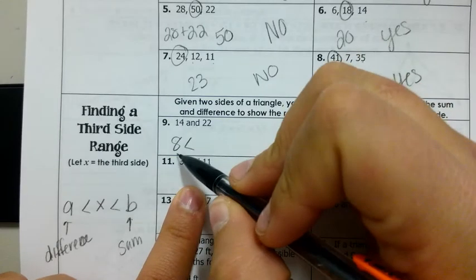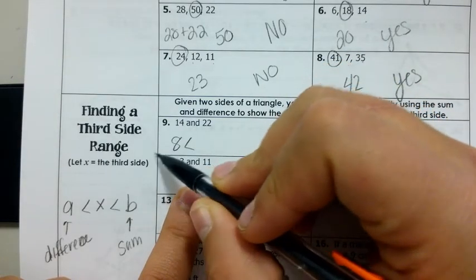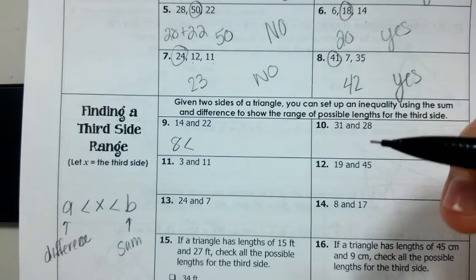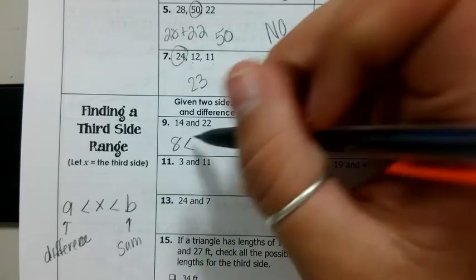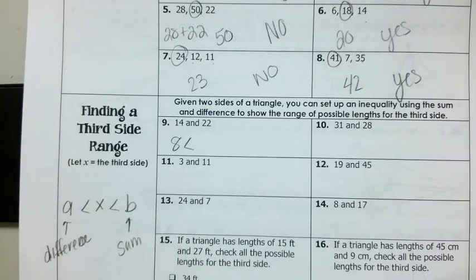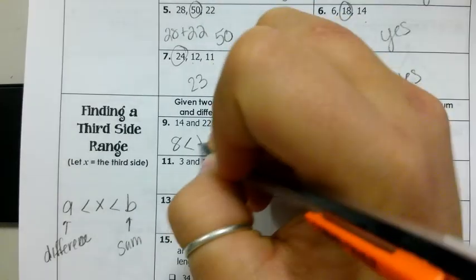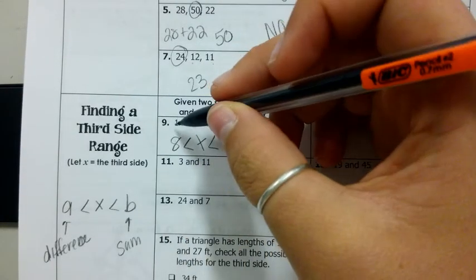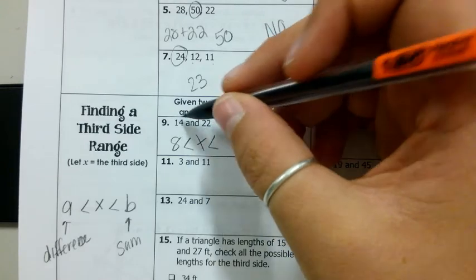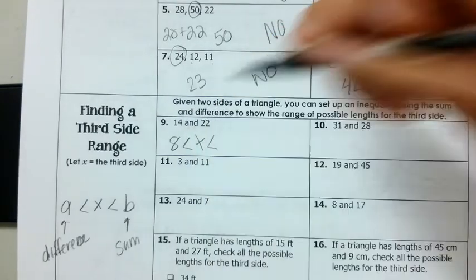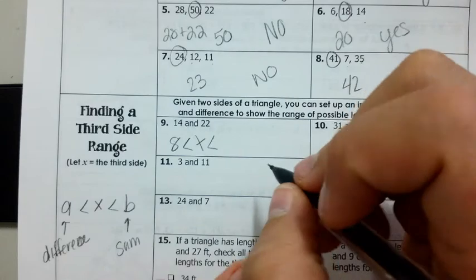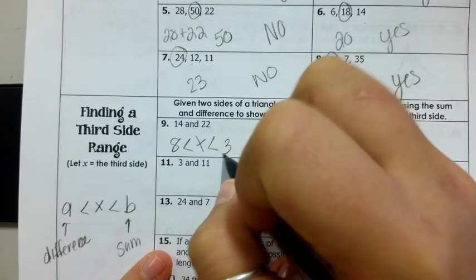So if we do 14 plus 8, that's equal to 22. So nothing lower than 8 can happen. So it has to be greater than 8. So like we can have 9. And then we're going to take the sum of these. So this is assuming that these two are the smallest sides. So 14 plus 22 is 36.